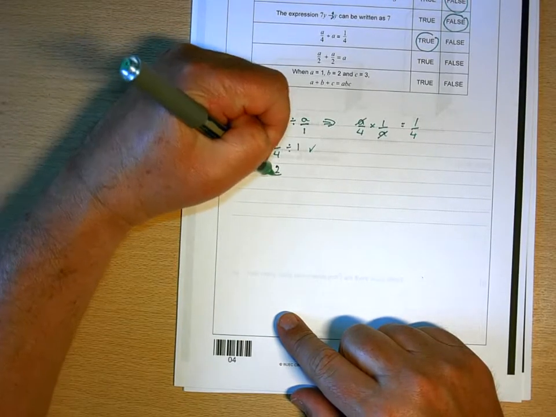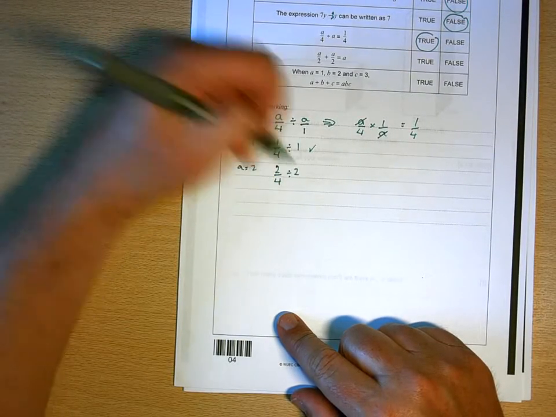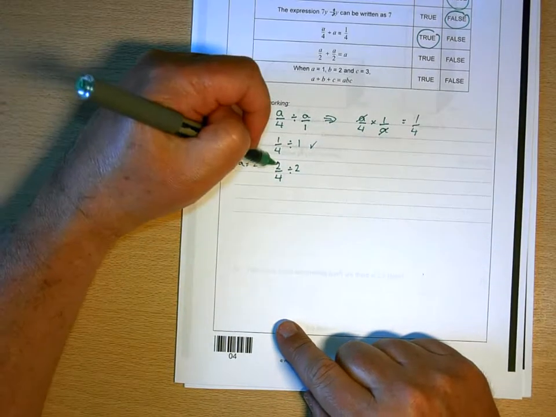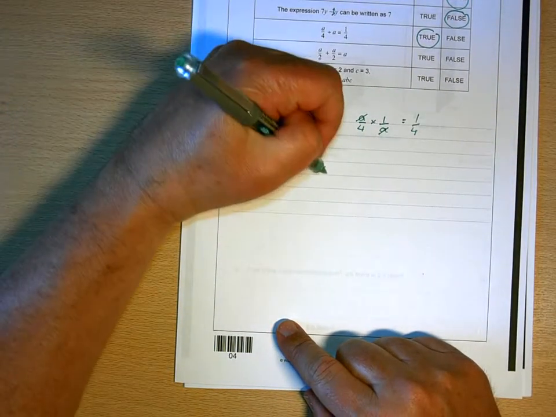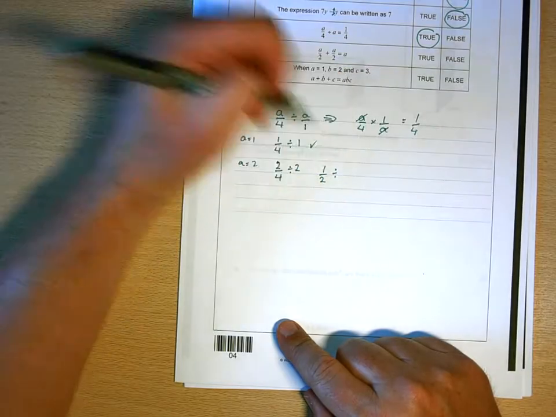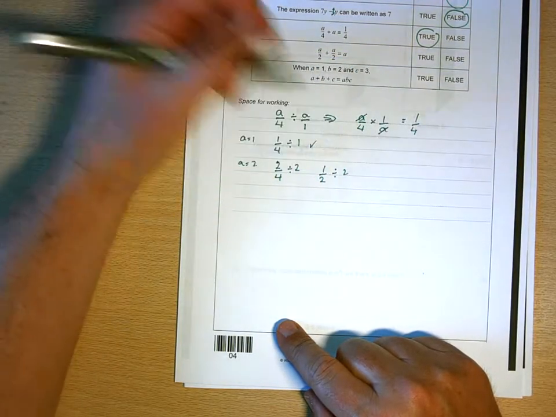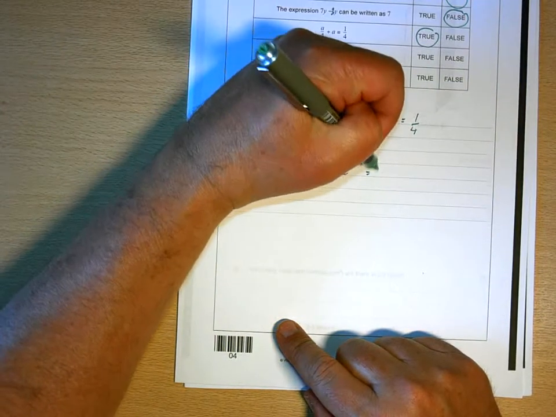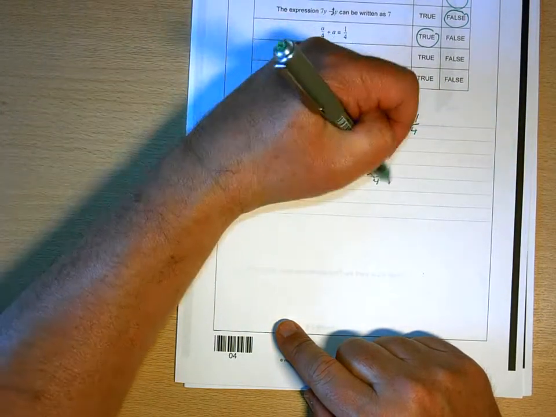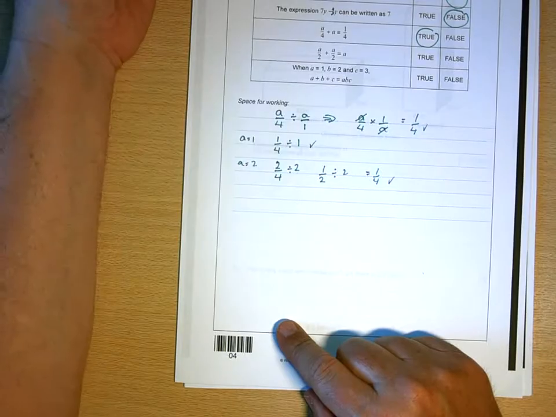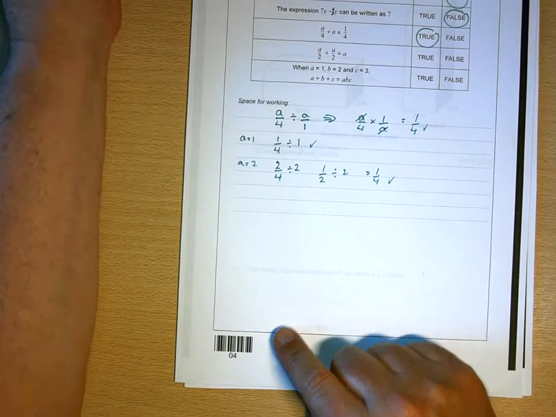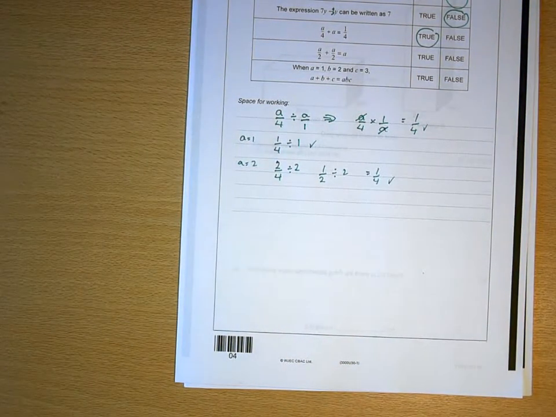A equals 2, you'd have 2 over 4 divided by 2. Well, 2 over 4 is the same as a half. If you're dividing by 2, you're halving. So that's the same as a half of a half, which is a quarter. So whichever way you come at it, that particular statement is true.